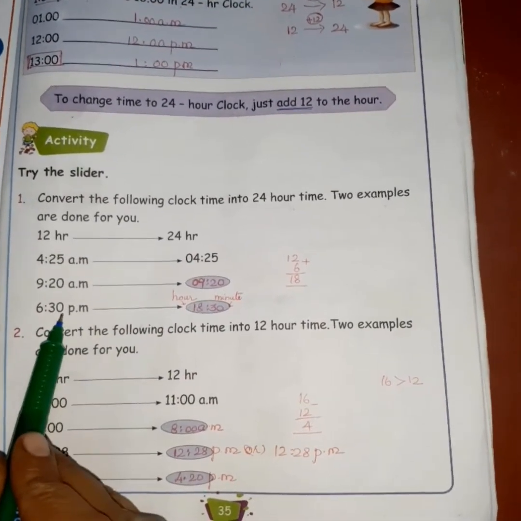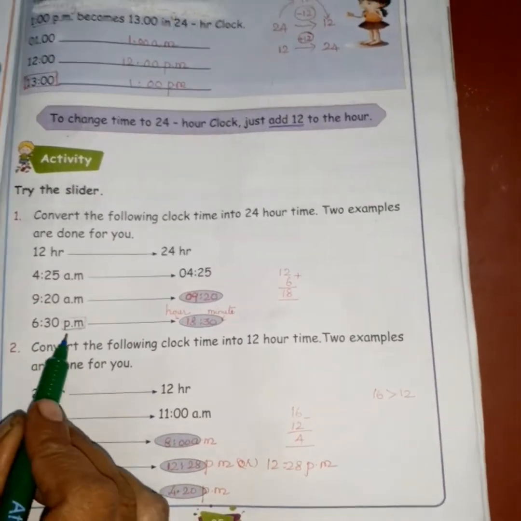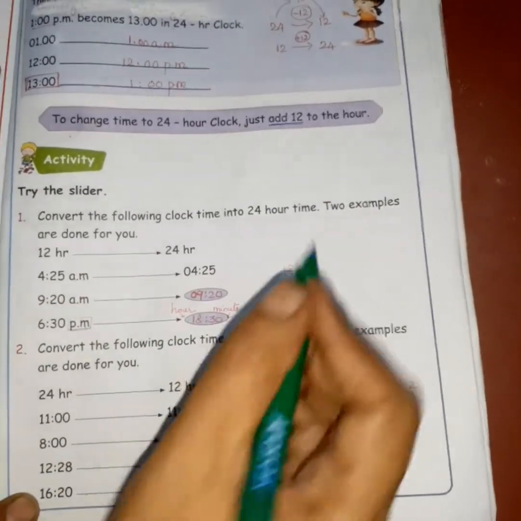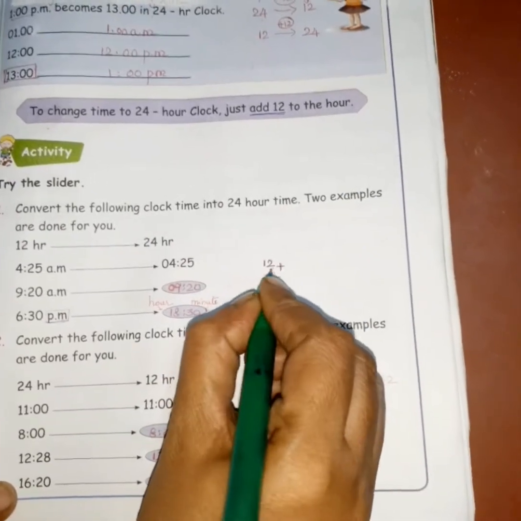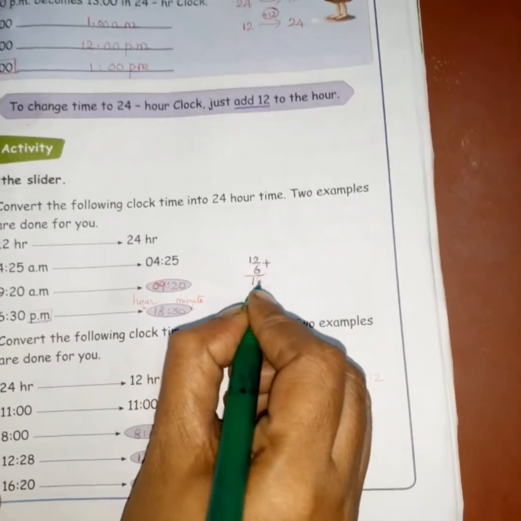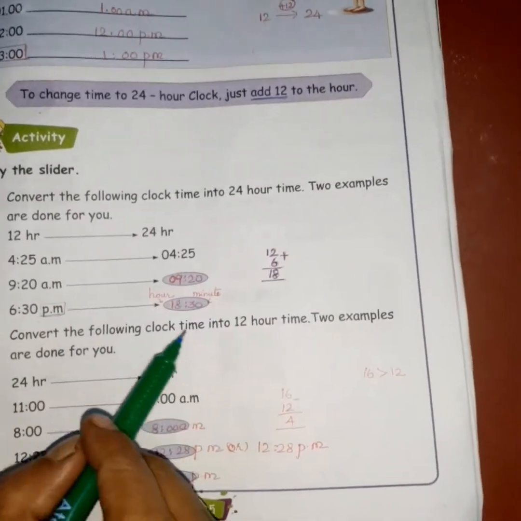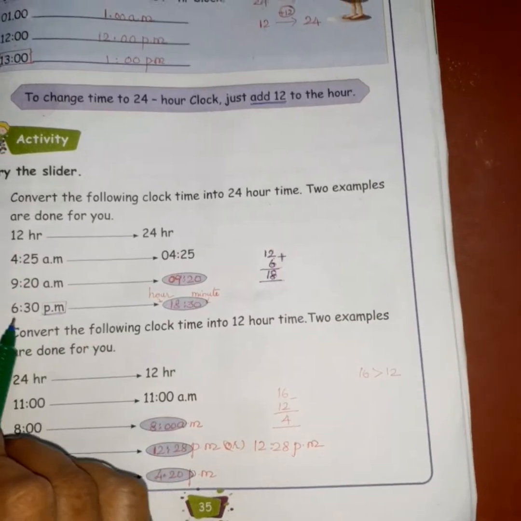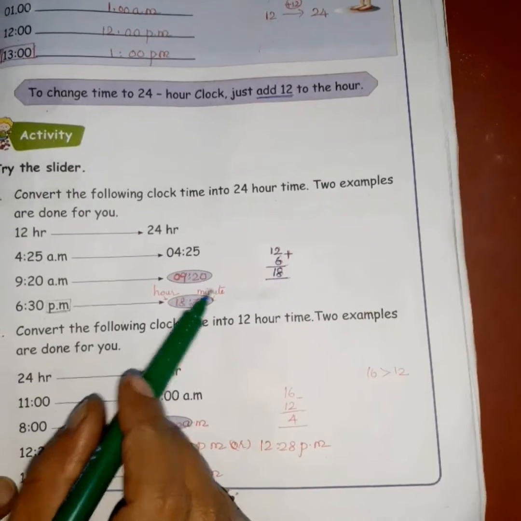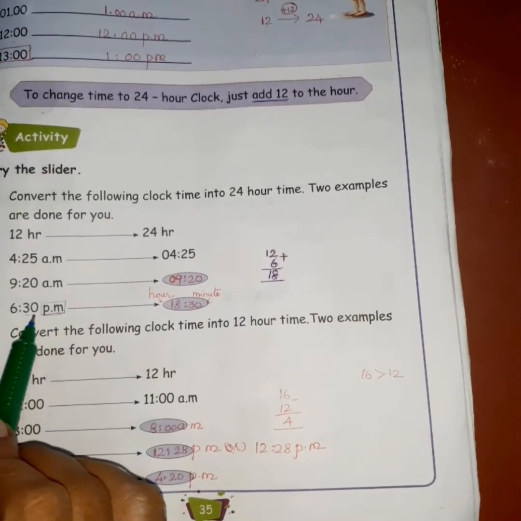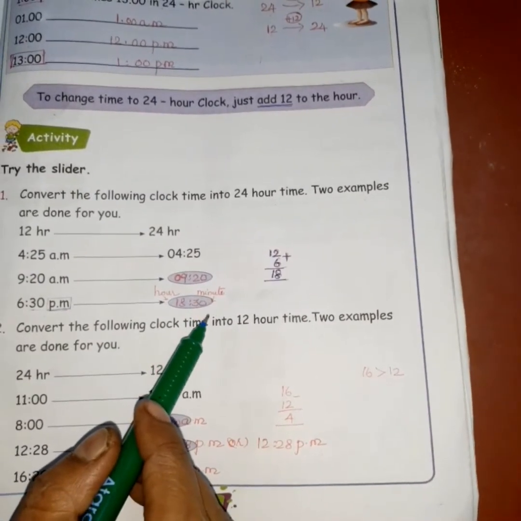6:30 PM. PM means afternoon. How do you convert it? 12 plus 6 is equal to 18. Only the hour changes, but the minutes do not change. So 6 plus 12 is equal to 18. 18 hour 30 minutes. There is no change in the minutes. So 18 hour 30 minutes.